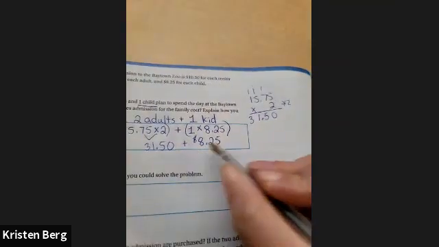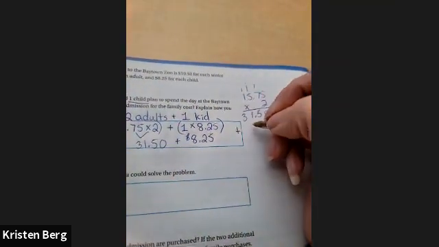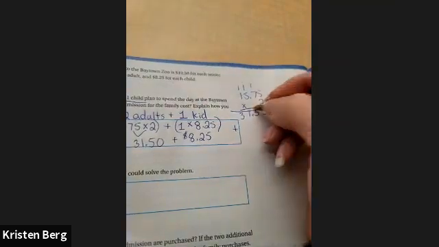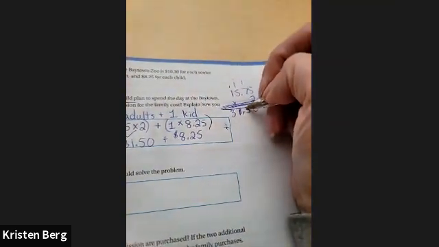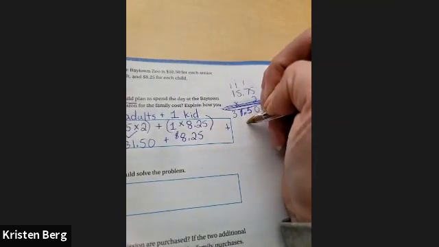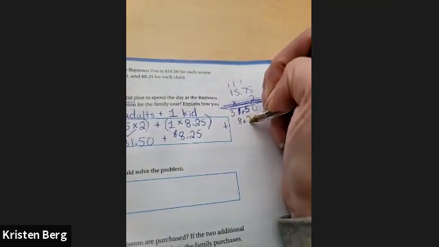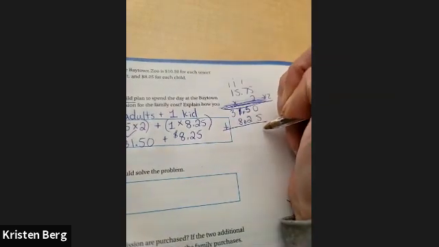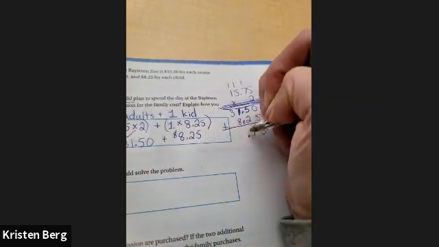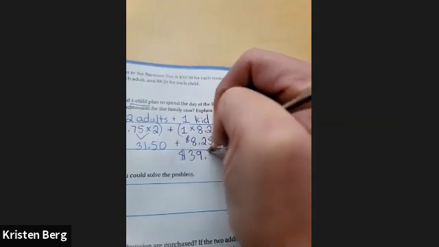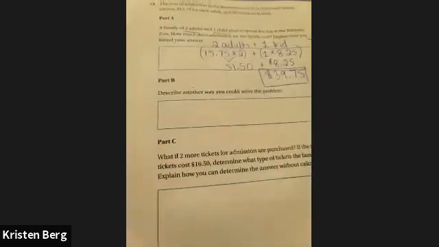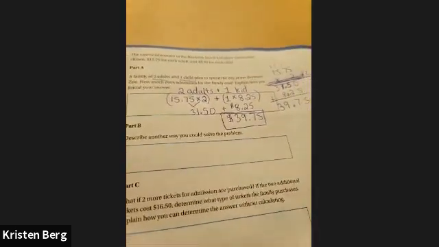But then we have to add in our kids' ticket. So if you add on the kids' ticket, I'm just going to add it up underneath here. Make sure you line up your decimals. So that would be 5, 7, here's the decimal, 9, and 3. So that would mean that it would cost them $39.75 to get in.